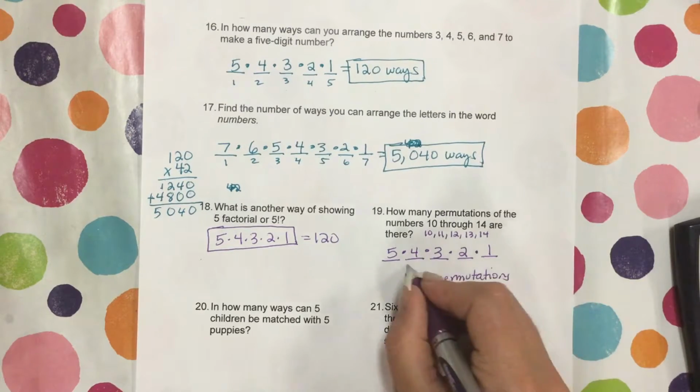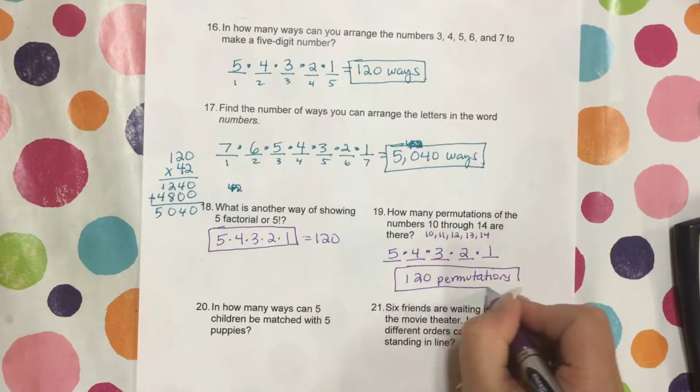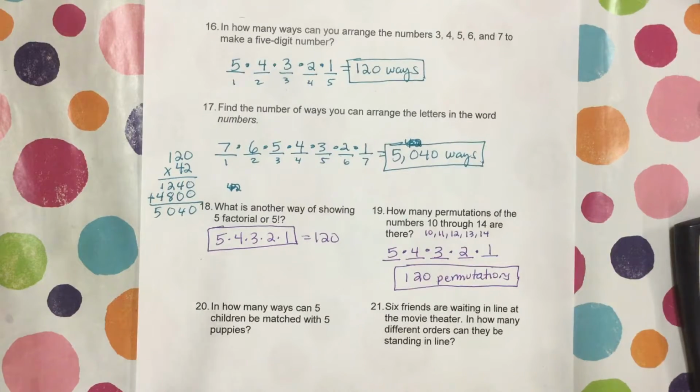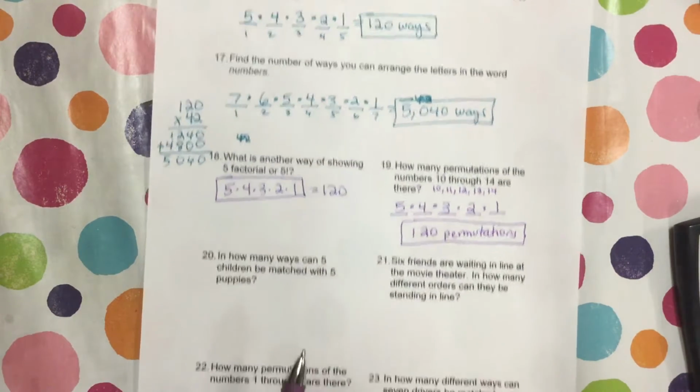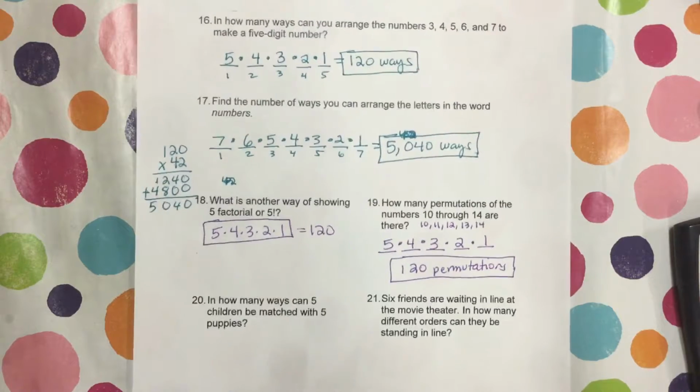So if you got that one right, awesome job. Okay, let's go to problem 20.